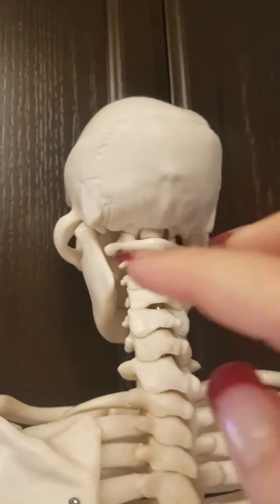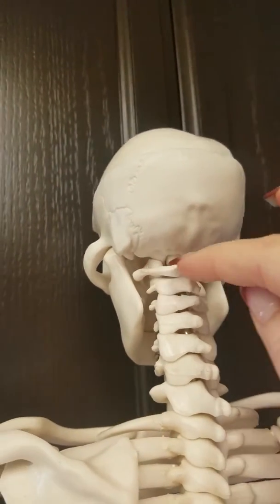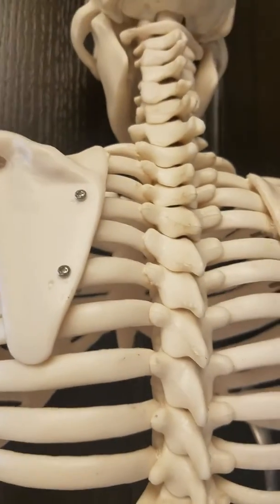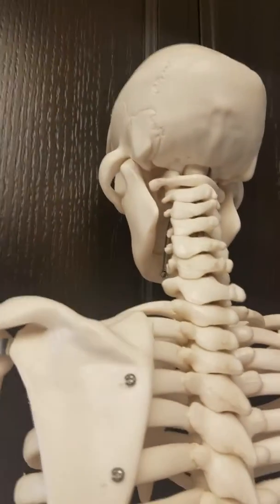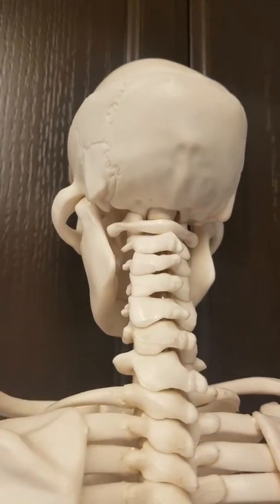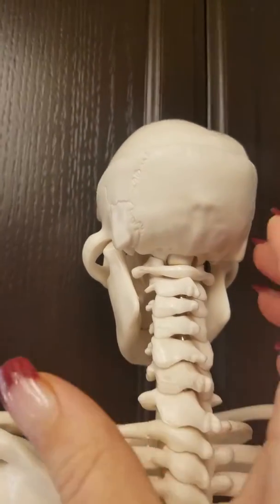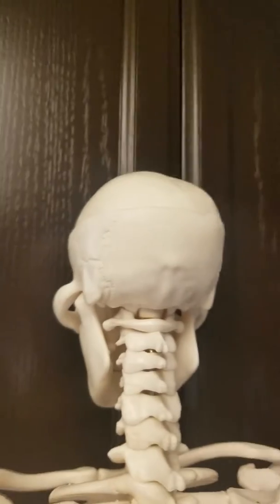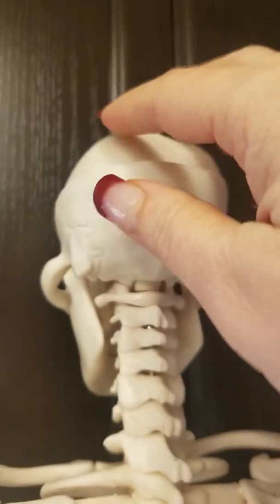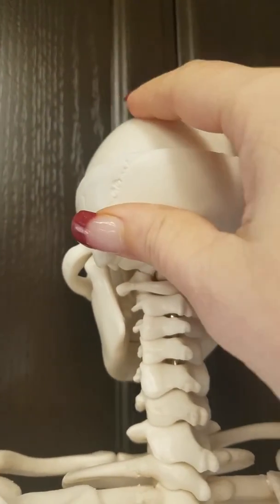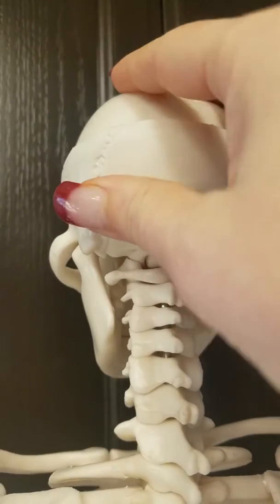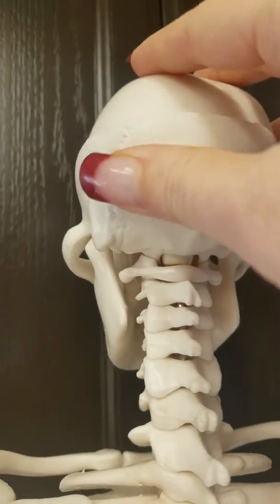The cervical vertebrae, this is the atlas here at the top, which articulates with the skull and gives the ability to rotate the head in the no and the yes movement, like this.